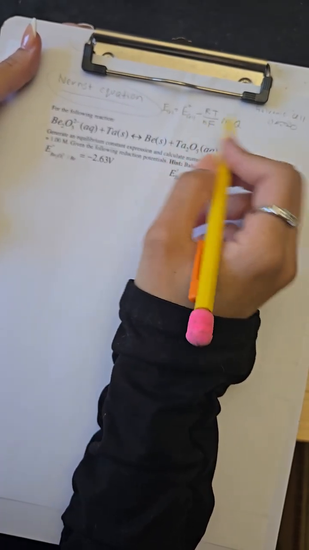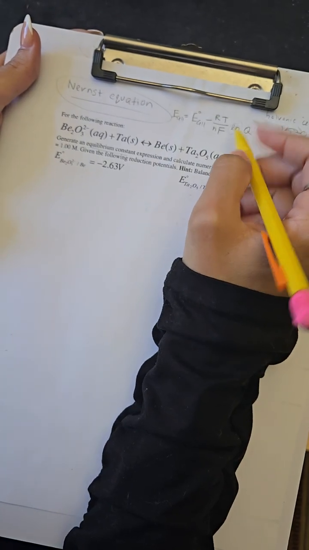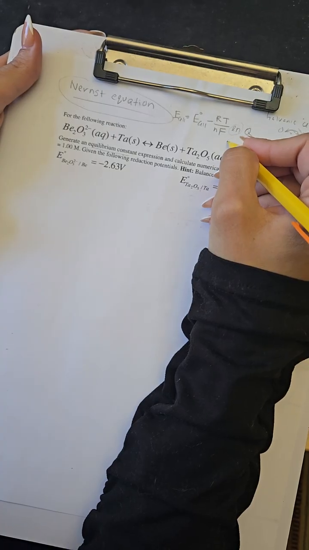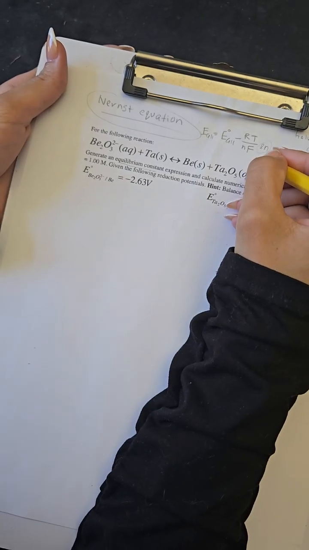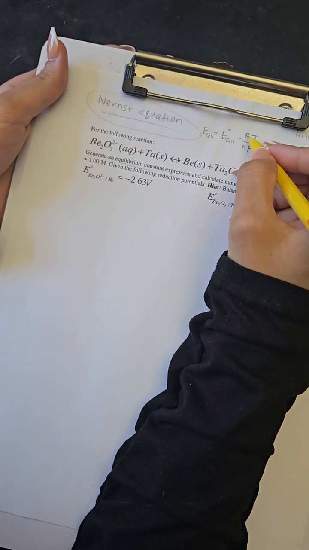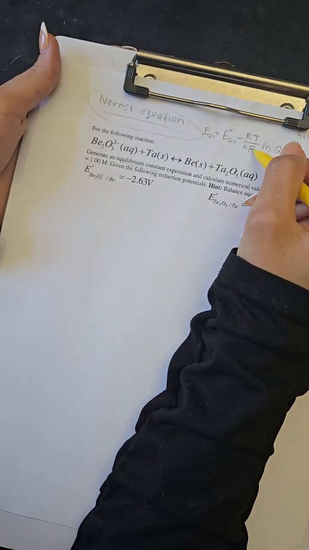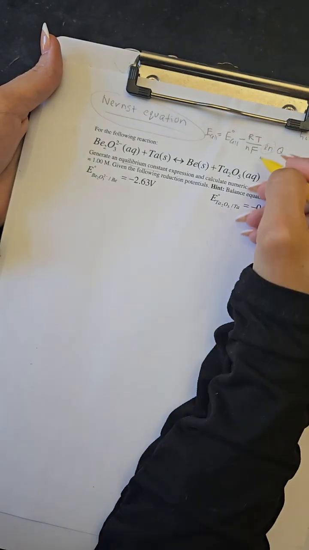To change the natural log to the log base 10, you do R times T over F, all constants, and multiply it by 2.303, and then you get the log.